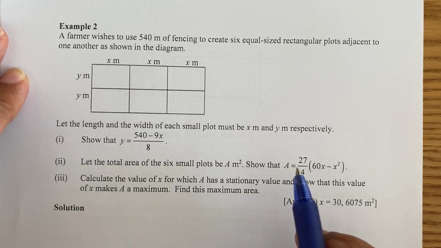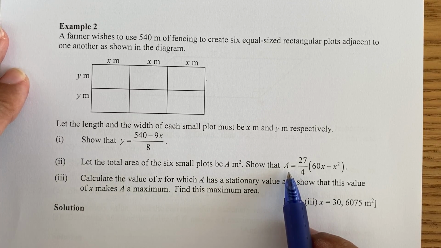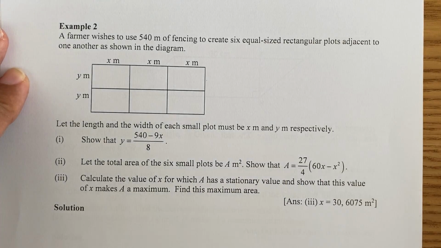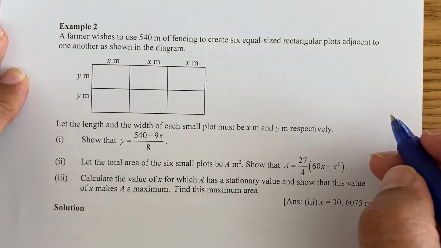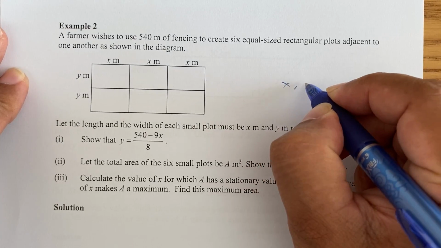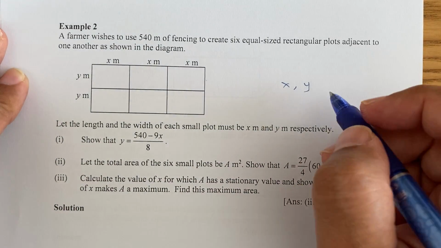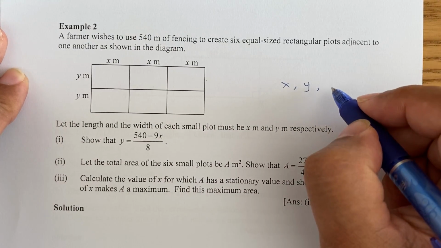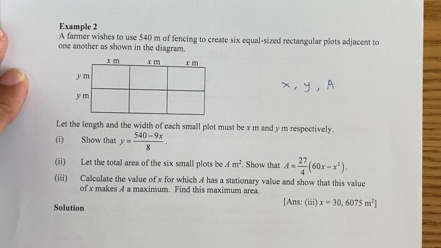And here, if you take note, there's an A here. A is the area. So what are the 3 variables that are interconnected? There are 3 variables. If you change x, you will change y, and if you change x and y, you will actually change A. Now, have a good understanding of this question first.